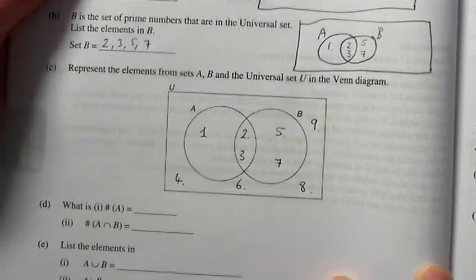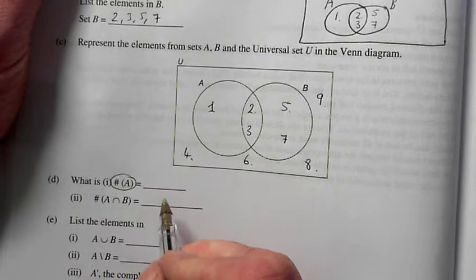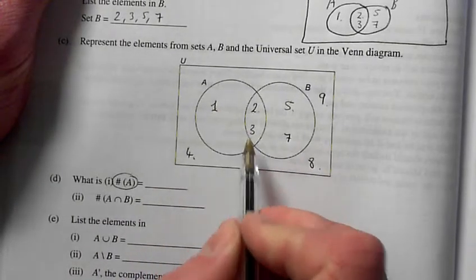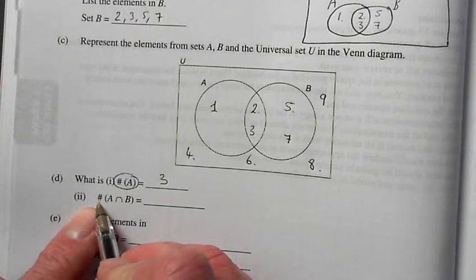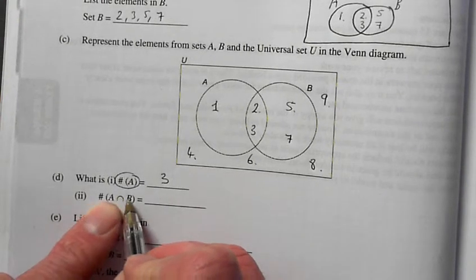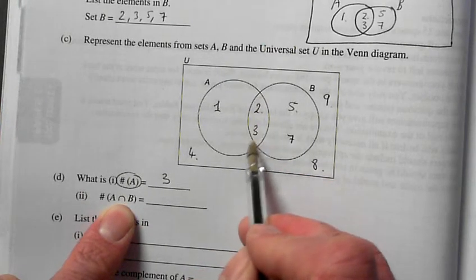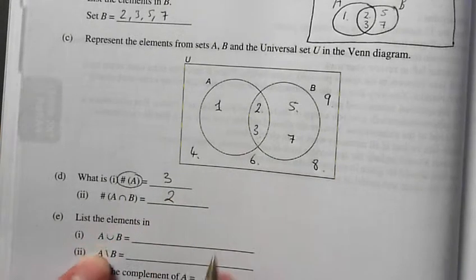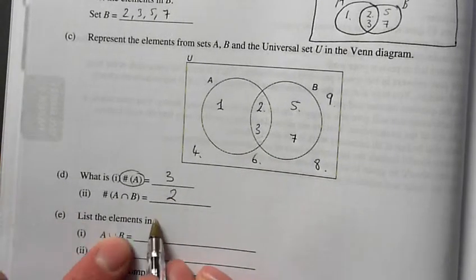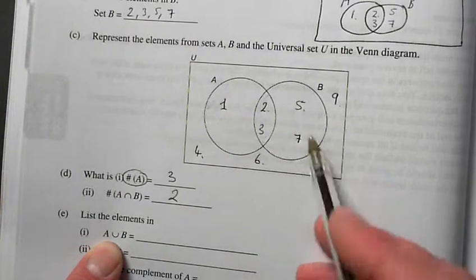Okay, what's the next one? What is the number of elements in A? How many elements are in A? 1, 2, 3. 3. Hash means what are the number of elements in A in the section B? A in the section B is this area here. 2, 3. So there are 2 elements. List the elements in A union B. That means all of A and all of B.